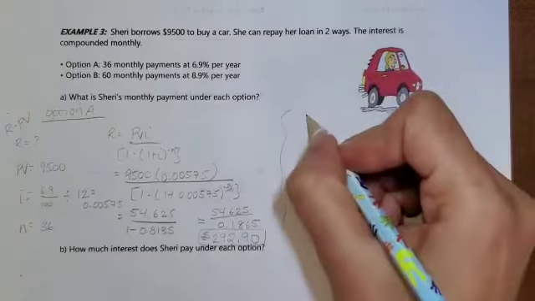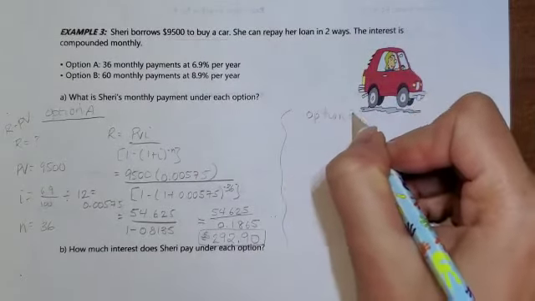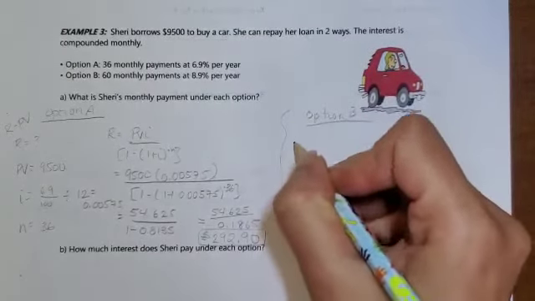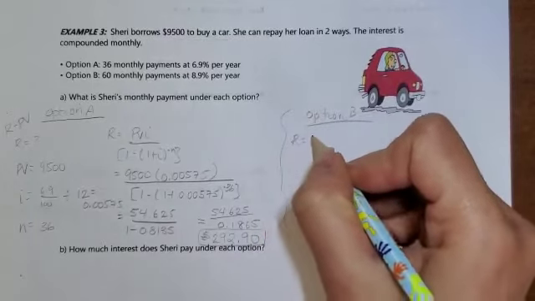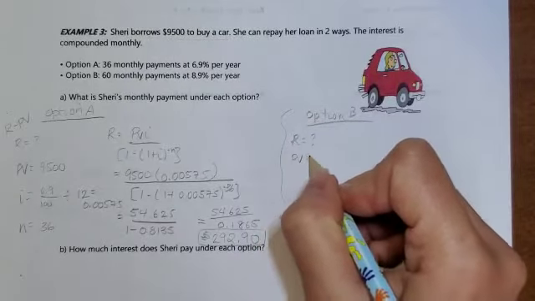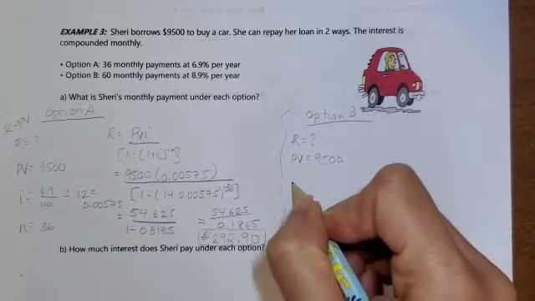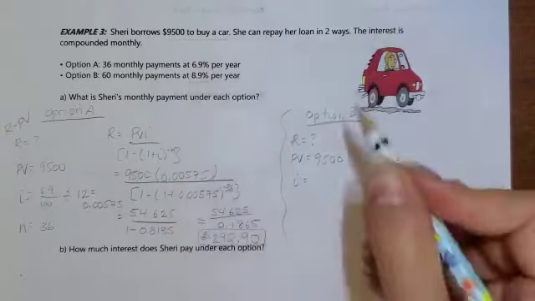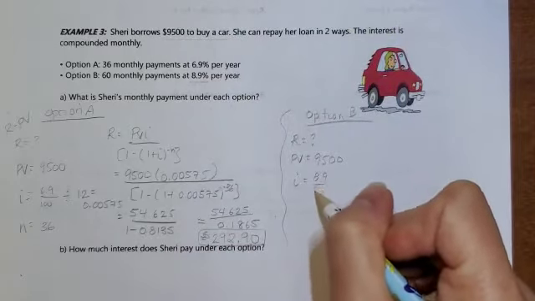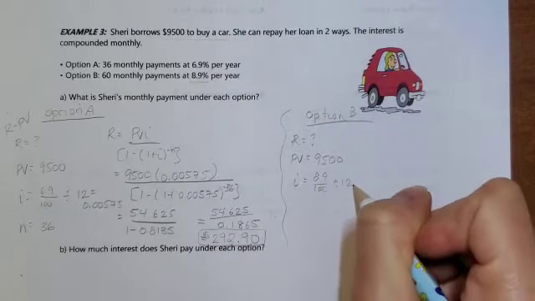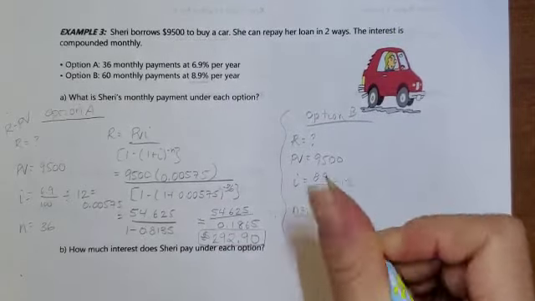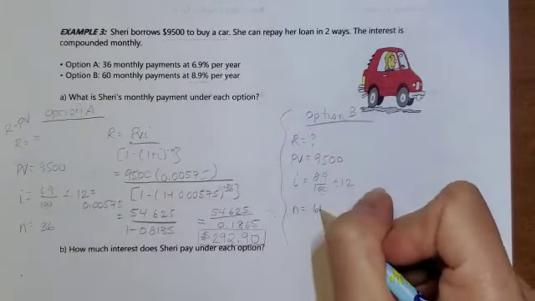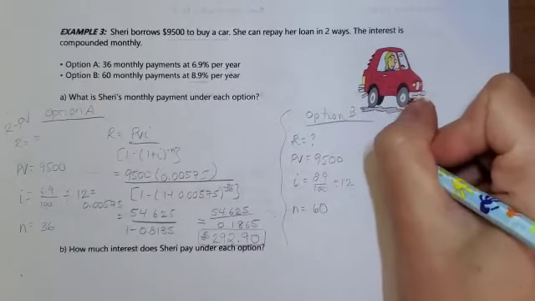If we calculate for option B, so our payment is in question. PV is still 9,500. Our I changes because now we're looking at part B. So 8.9 over 100 divided by 12 because they're monthly payments. And our N in this one is 60. Substitute in our formula.